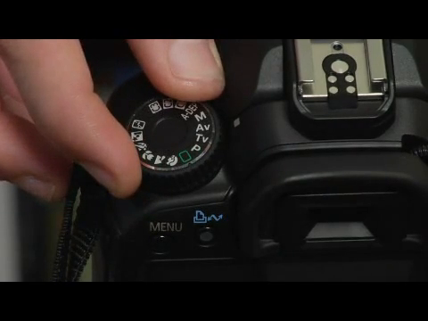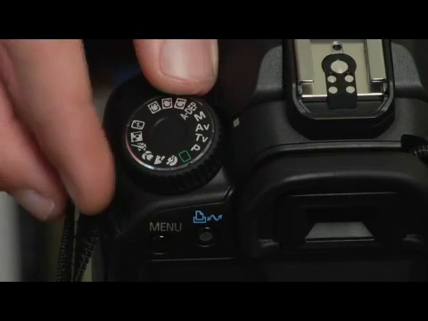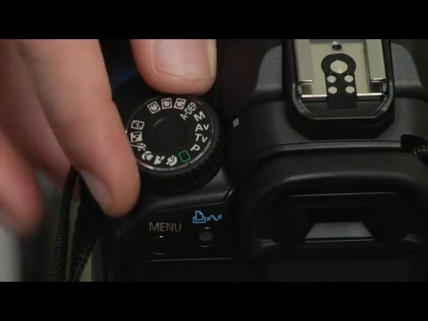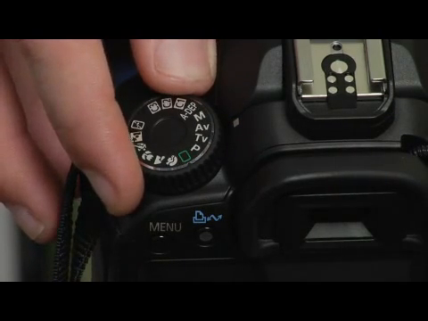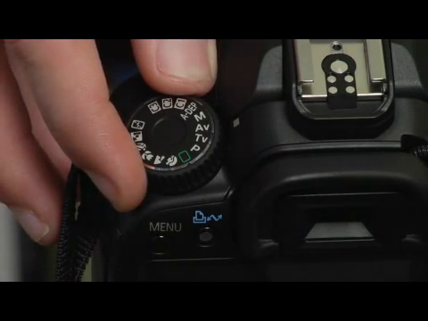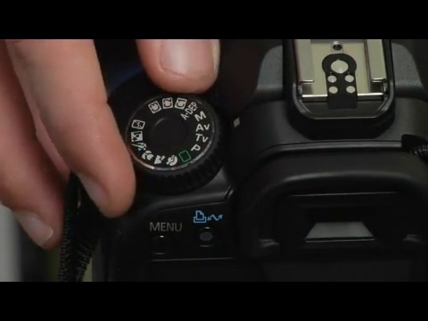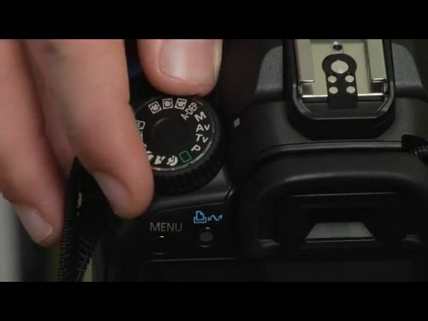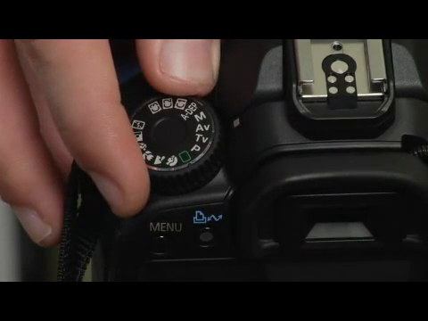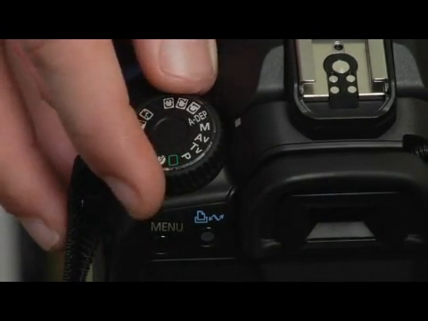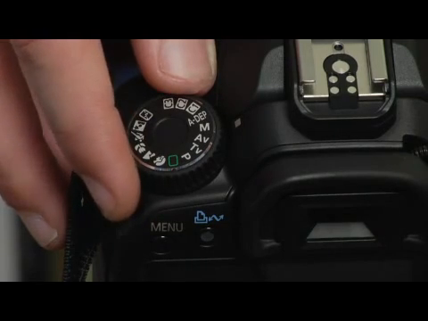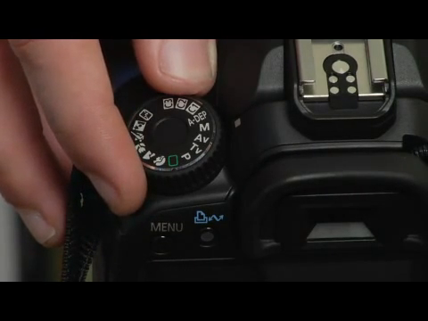And then the next mode is the aperture priority, or A, lowercase v. This mode gives you the control to manually set the aperture, and then the exposure for the shutter speed will automatically be set. And there are two more modes.